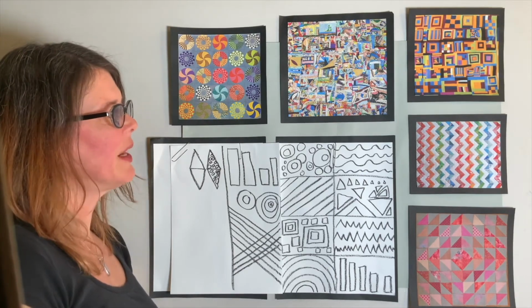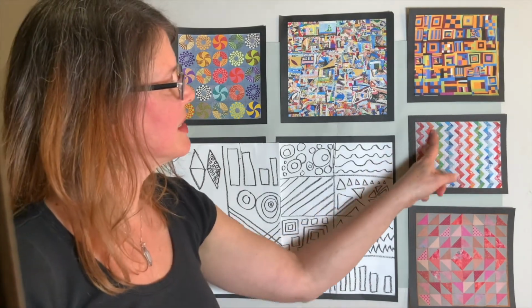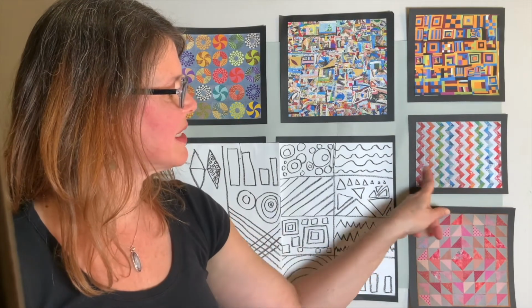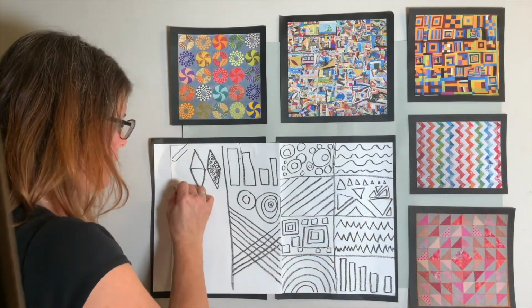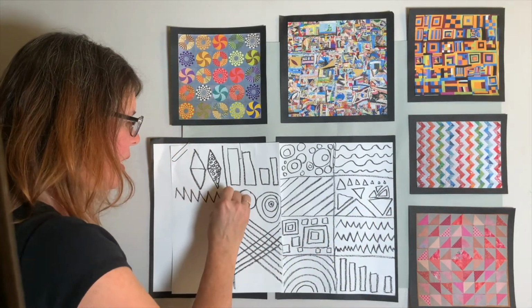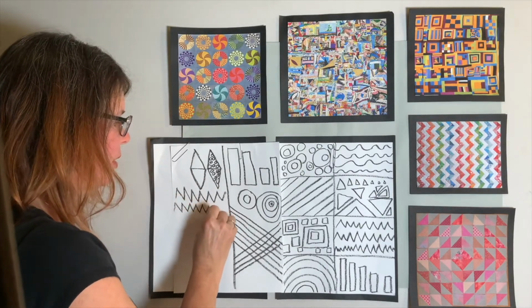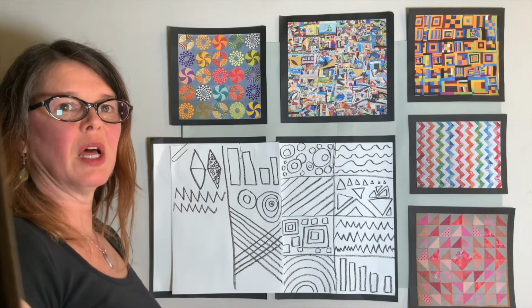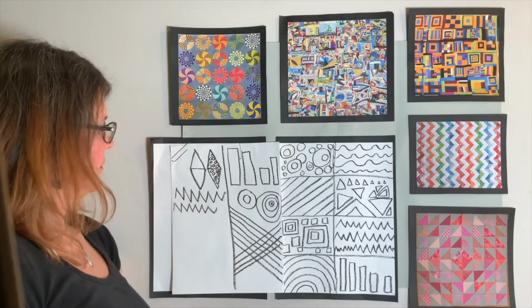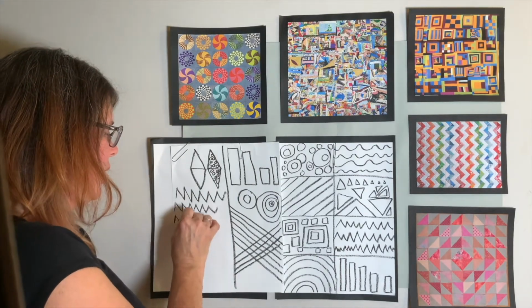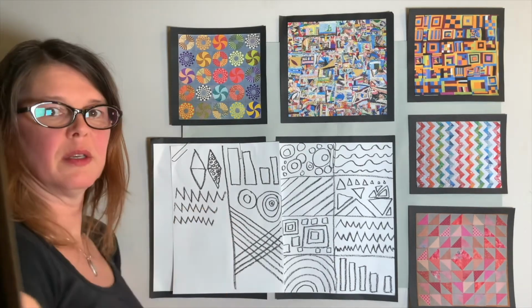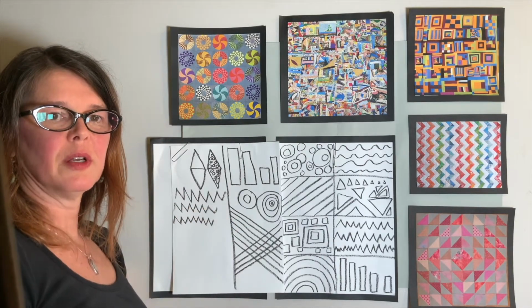Great. Let's practice making some zigzag lines. This quilt has zigzag lines on it. We can go across our page. Look, let's make a long one and let's make a short one. Short zigzag line. Can you make a shorter zigzag line? Awesome.